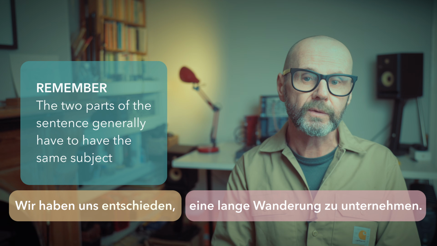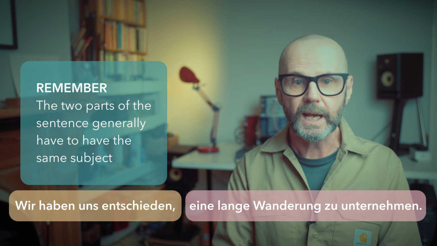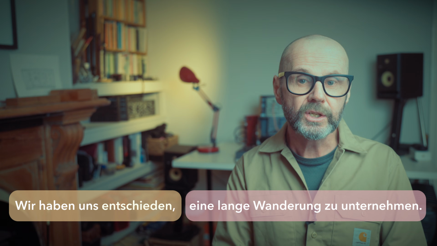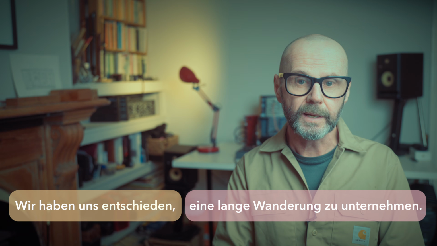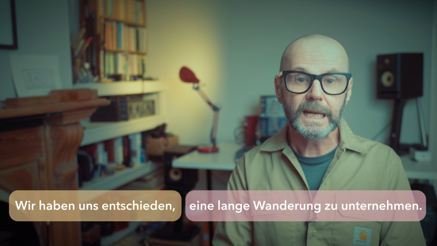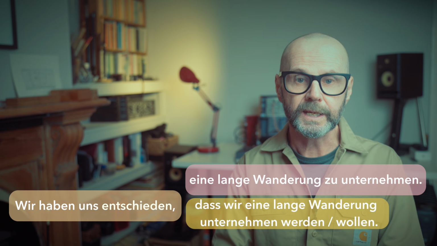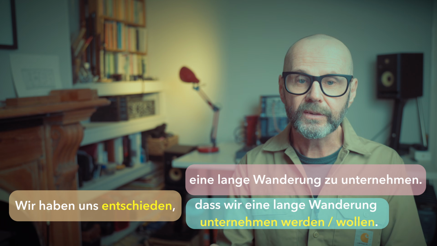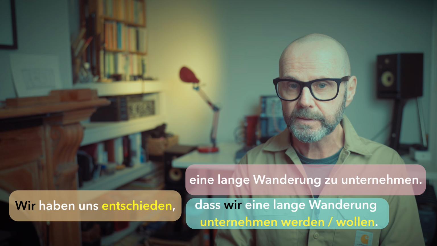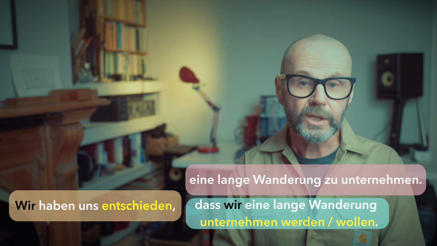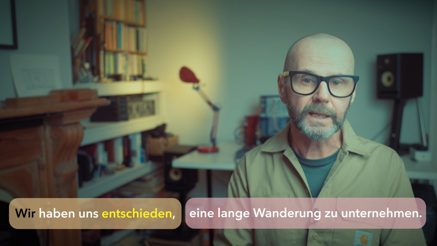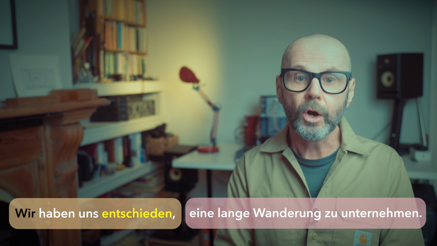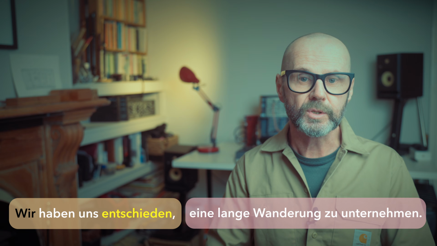The two parts of the sentence pretty much always have to have the same subject. I could say this in a different way and you'd see that the subject is the same. Wir haben uns entschieden, dass wir eine lange Wanderung unternehmen werden. Two sentences, each with their own verbs and the same subject in each case. And comparing these two sentences, you can see that it's easier and quicker to use the one with the infinitive phrase. But this only really works because the subjects are the same.